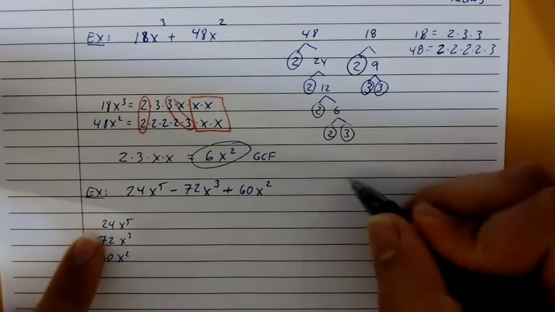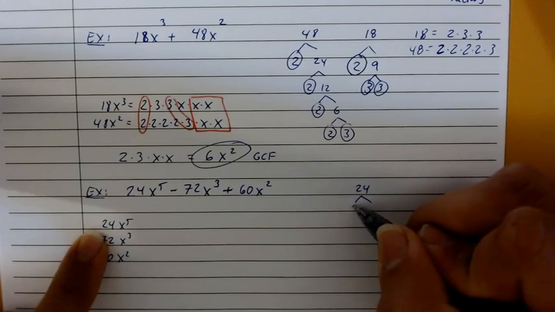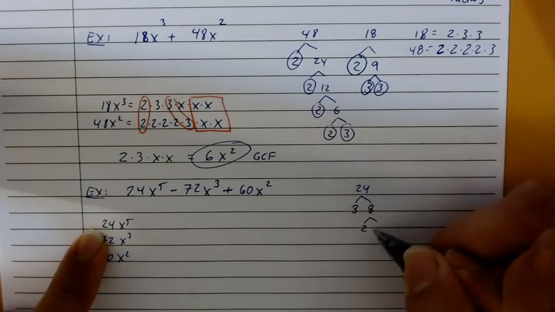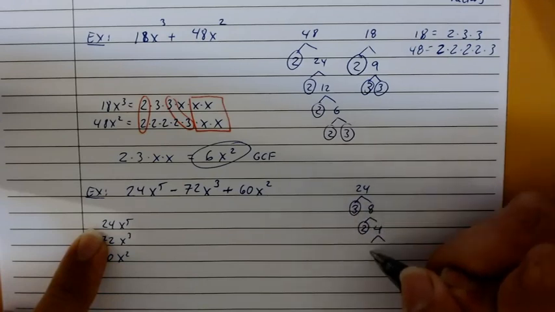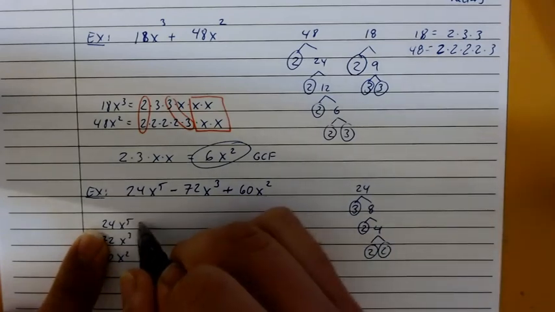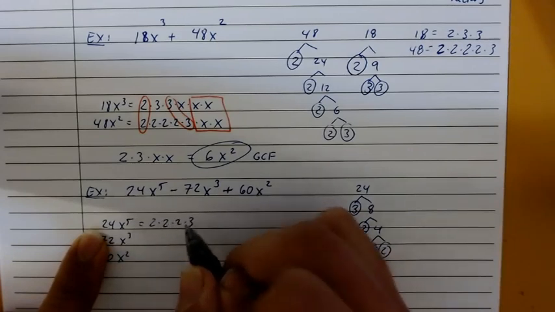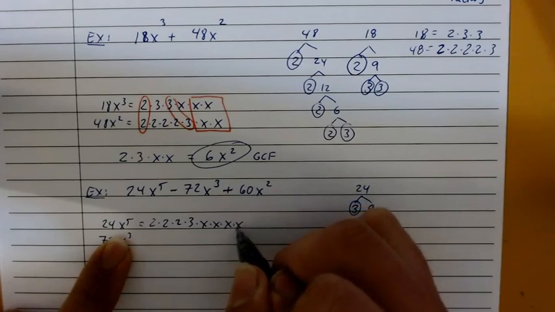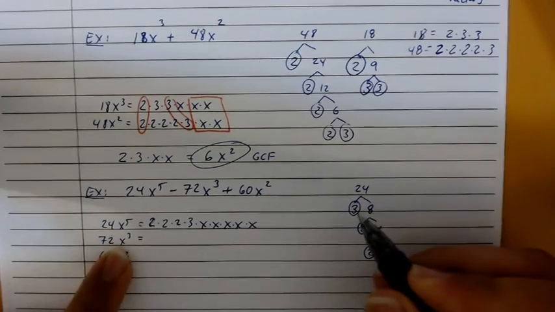All right, so let's start with the numbers. 24: I can say 3 times 8. 8 is 2 times 4. Notice 3 and 2 are both prime numbers, but I can factor 4 a little bit more as 2 times 2. So 24 is going to give me 2 times 2 times 2 times 3. And then x to the 5th is 5 copies of x multiplied together.